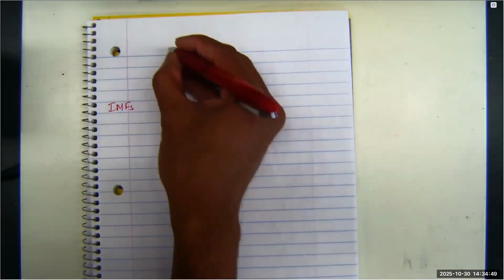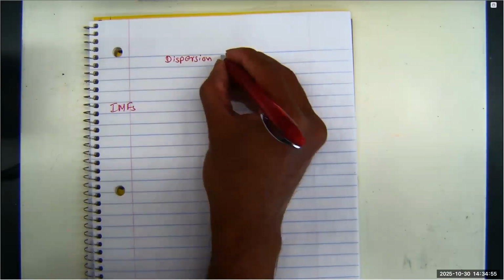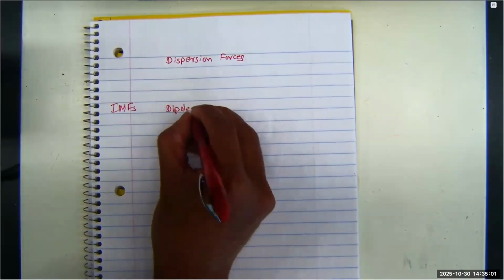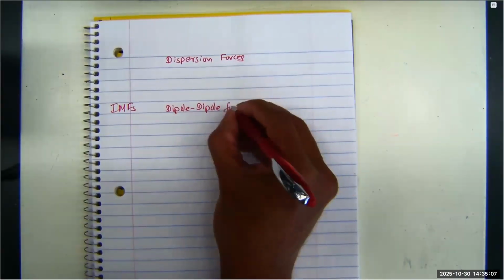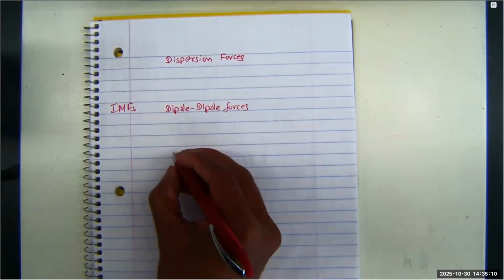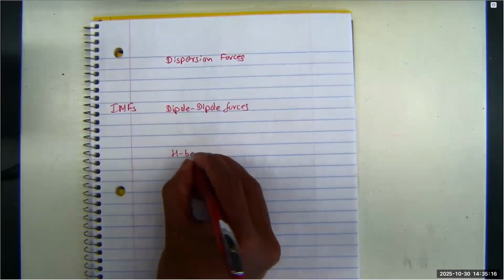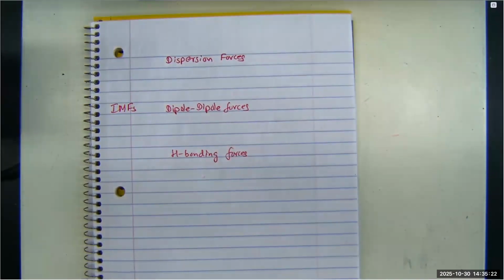Intermolecular forces, let's call them IMFs, are of three types. We have dispersion forces; we're going to talk about this today. We have dipole forces; we were introduced to this today. And then we have hydrogen bonding forces. So these are the three types of intermolecular forces.